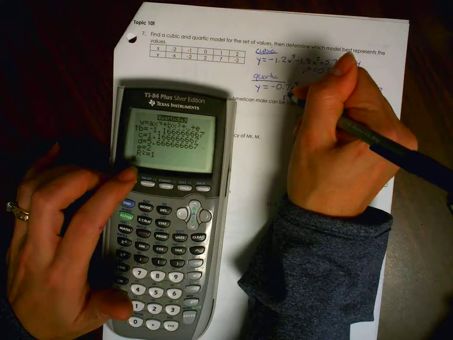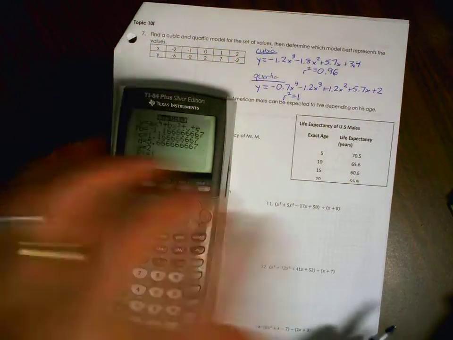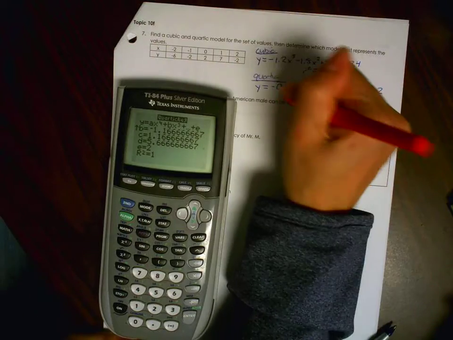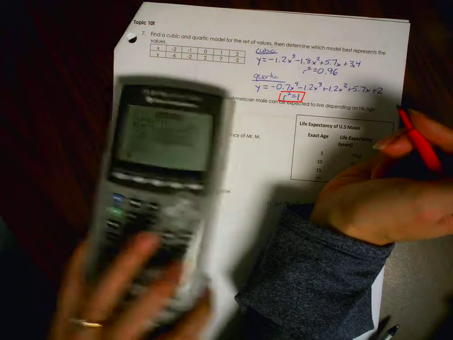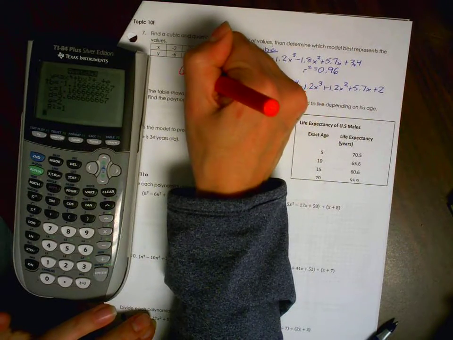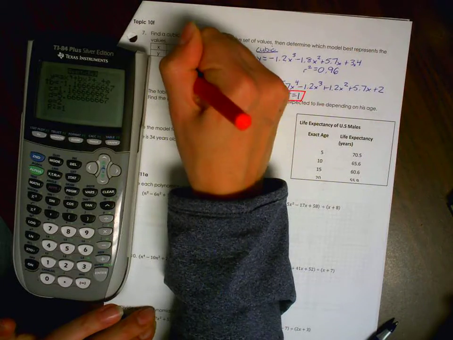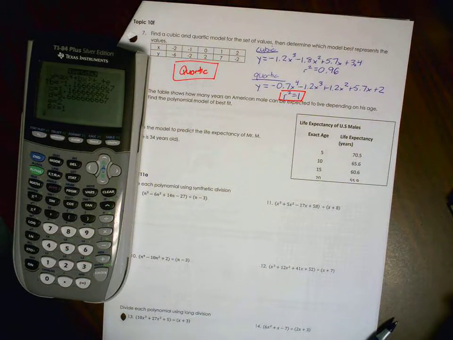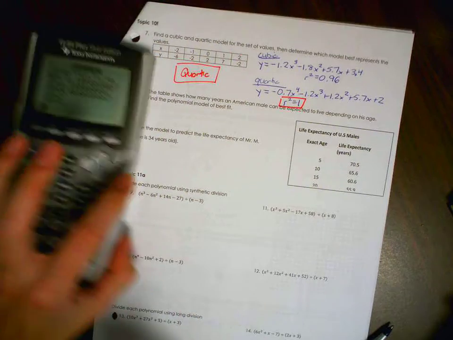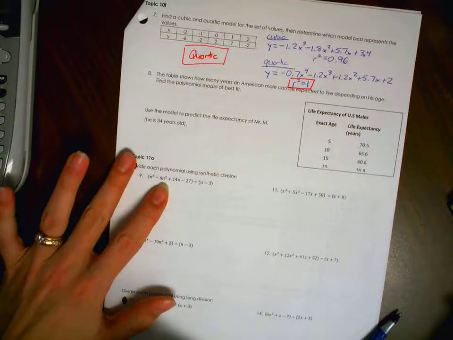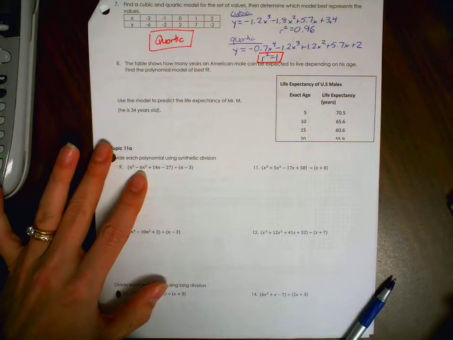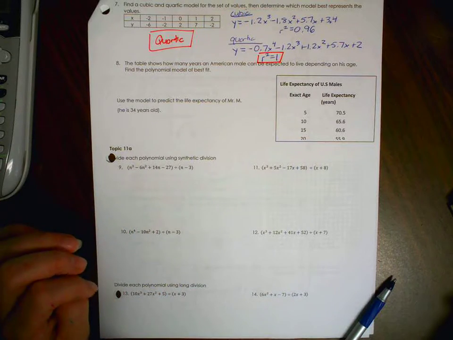My R squared value is 1. So this is the one I'm going to use. It would be quartic because that is 1. We're trying to get as close to 1 as possible. If it's 1, that means it's a perfect model, so we like 1. So that's my answer.